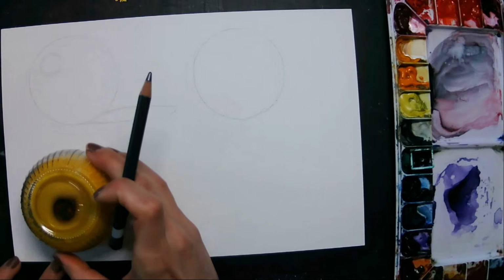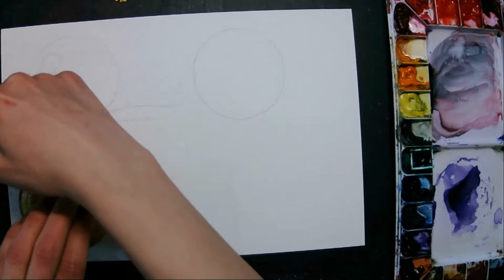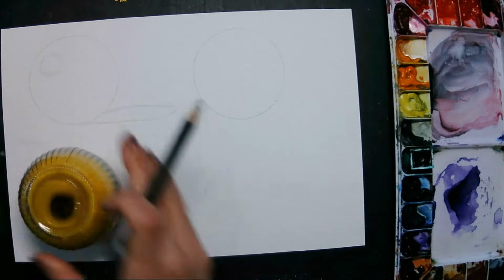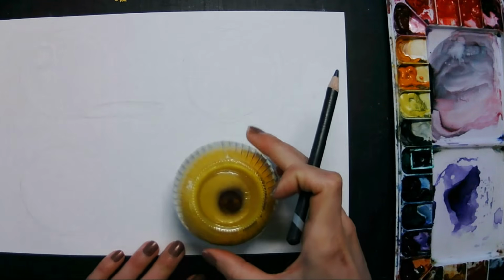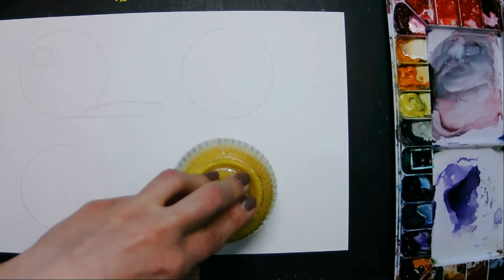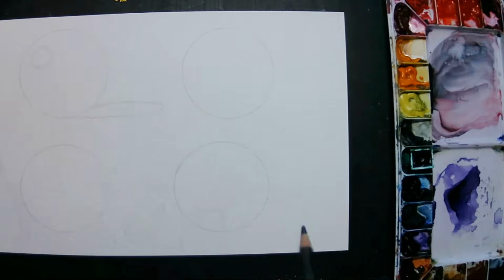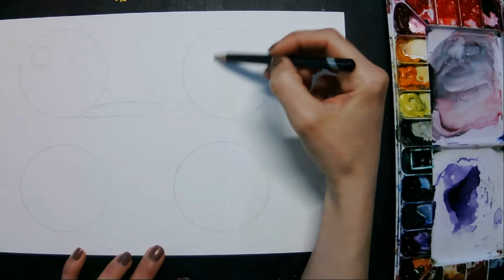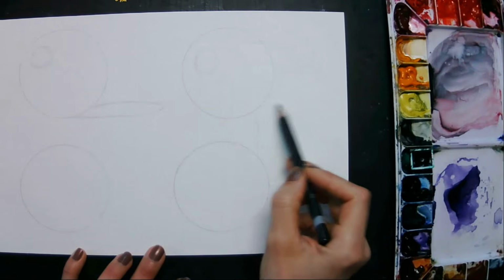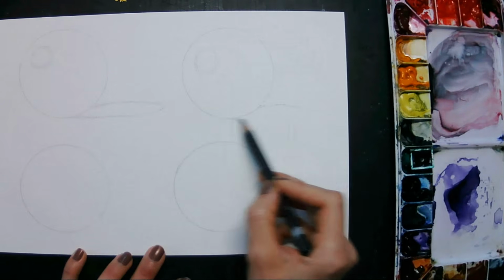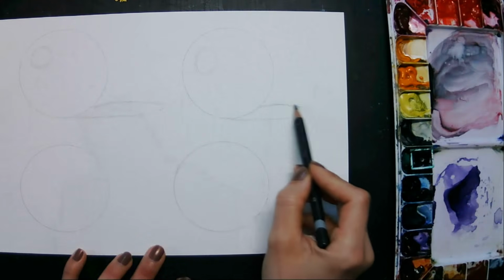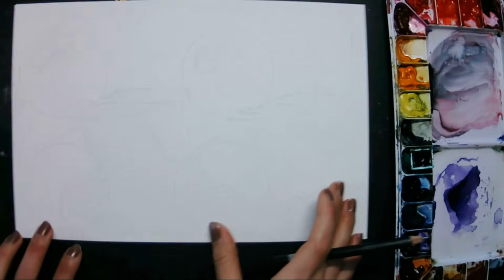I'm going to do the others. Okay, and one more. And then highlight, cast shadow. We will develop the core shadow, the occlusion shadow, and all these different sections as we're painting.